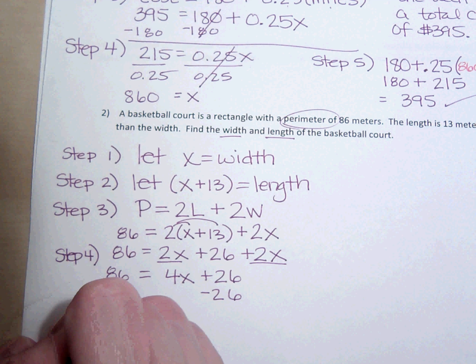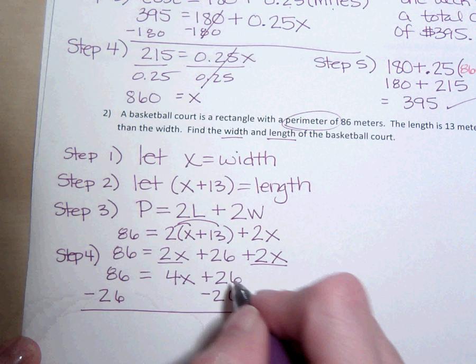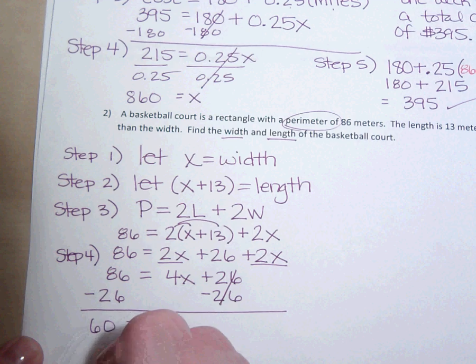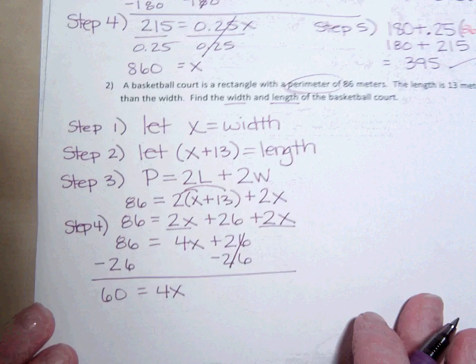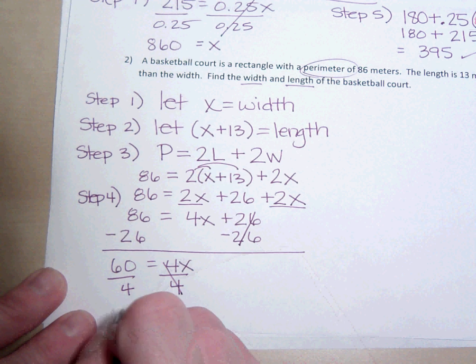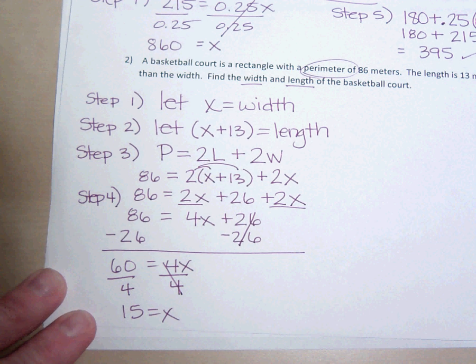Subtract 26 from both sides. 86 minus 26 gives me 60. And then last step is to divide by 4. So here I'm getting an x value of 15.